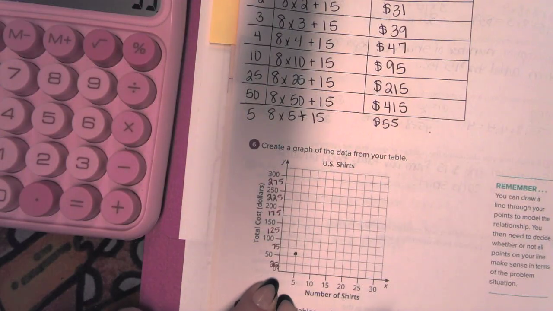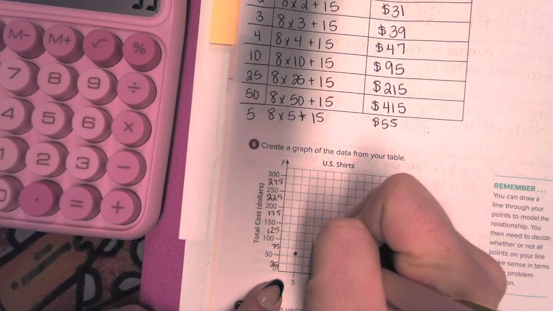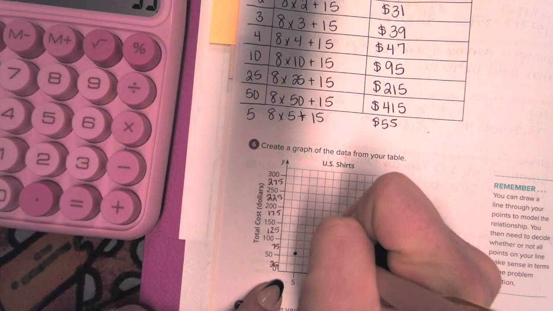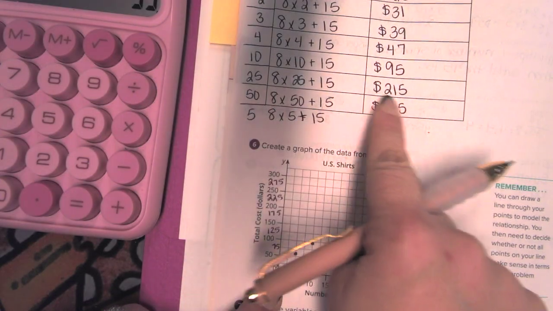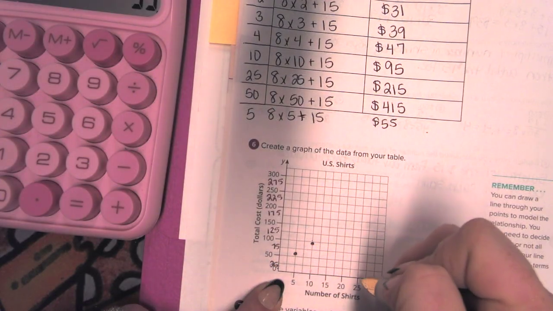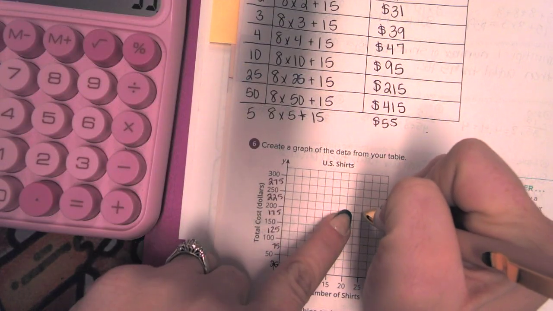Okay, and then we have 10, and we get 95. So I'm going to come up here. This is 100. 95 is going to be just below that. And then we have 25 at 215. So I'm going to come up here. Here's 200.